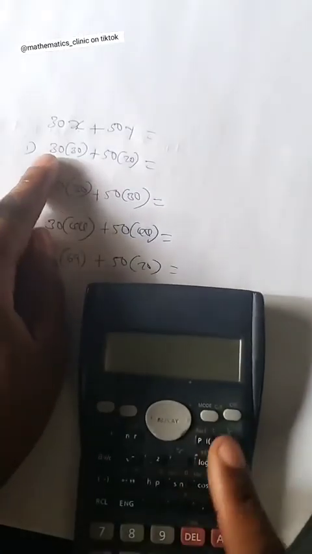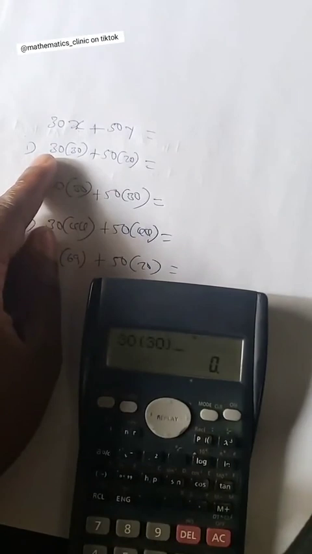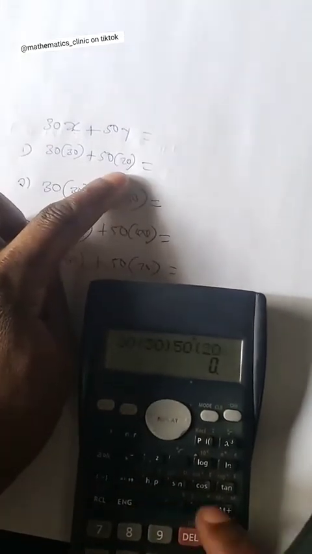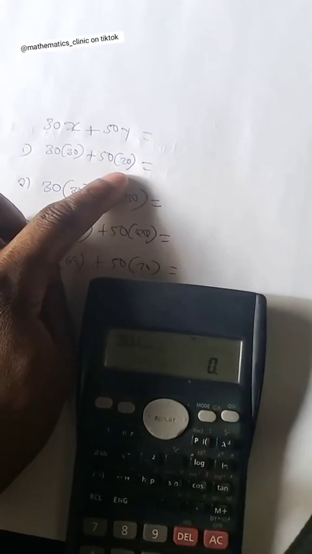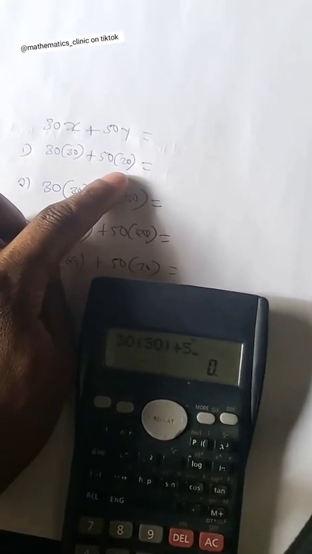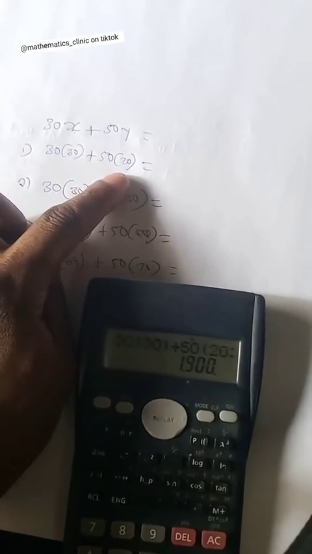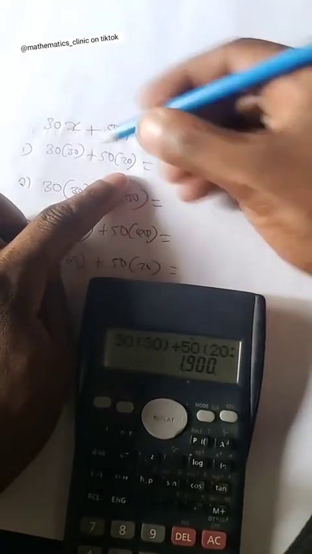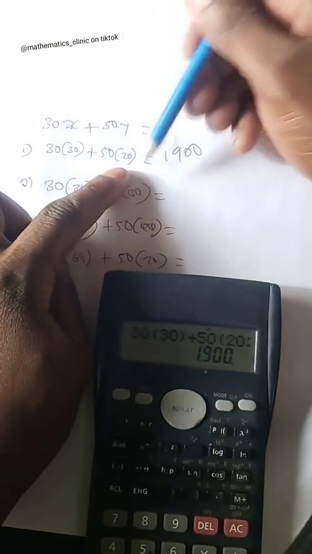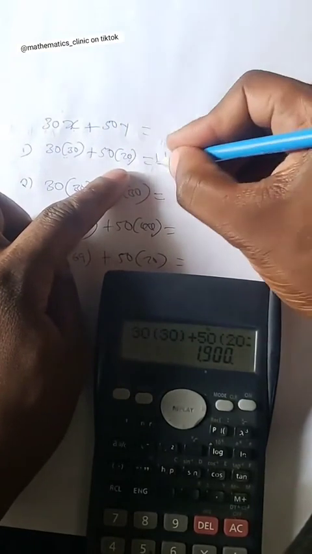So let's begin. 30 kwacha times 30 cakes plus 50 kwacha times 20 cakes. What are we getting? We are getting 1,900. So the profit is, if they bake 30 cakes of type A and 20 cakes of type B, they can make this profit of 1,900.